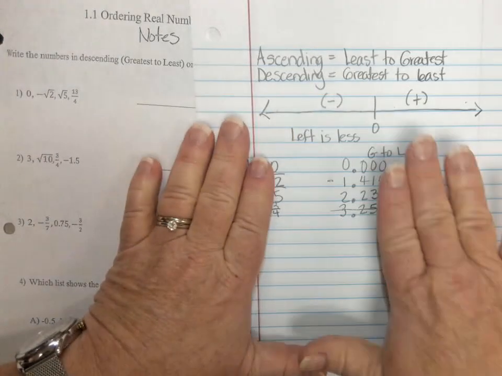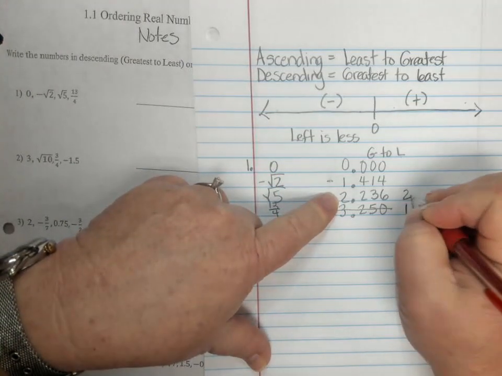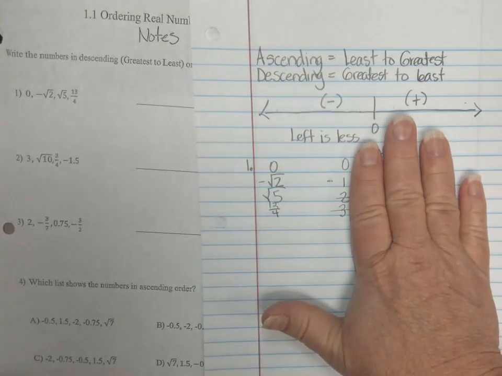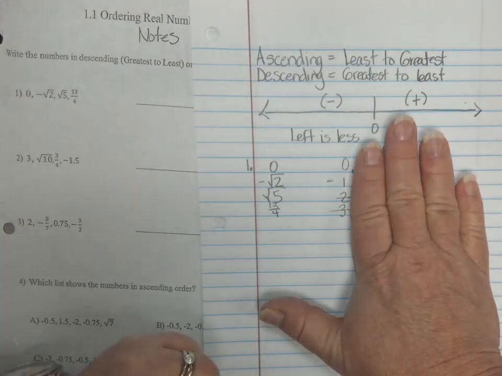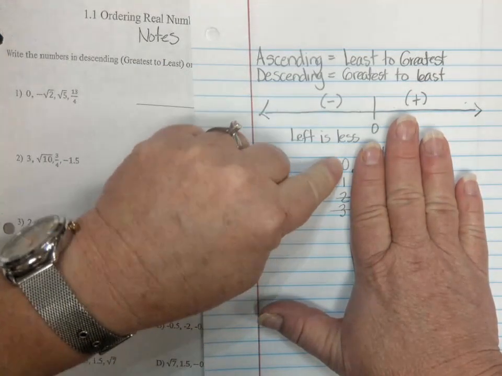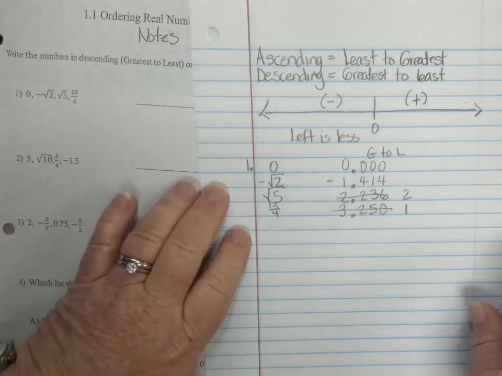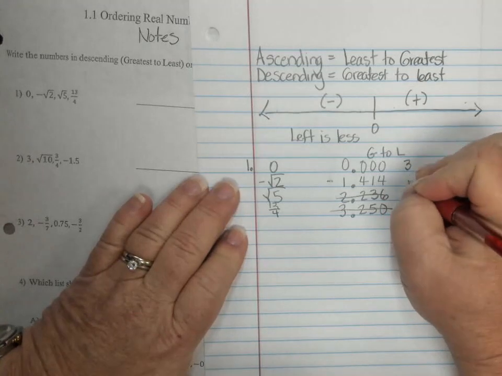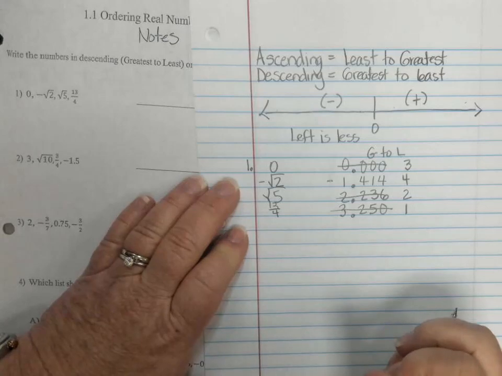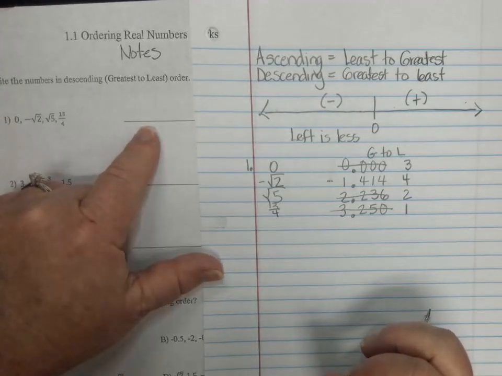Here, then I'm still looking. I have a 2. And this one is pretty easy to do. So that's the next greatest, and I'm going to cross it off. Now, if you forgot to put that negative sign, you would think 1 is greater. But remember, -1 is to the left of the 0. So we have 0 is further right than -1, so therefore 0 is greater, and then this would make this number 4. And the reason that I number them in this order is because then I need to come over to my paper and I'm going to write them in that order.